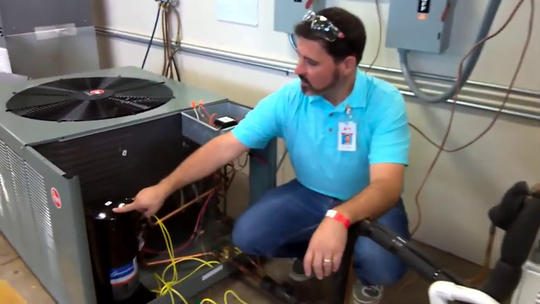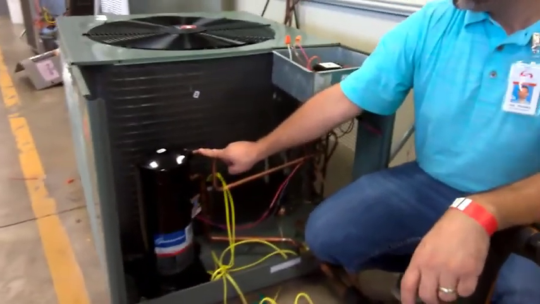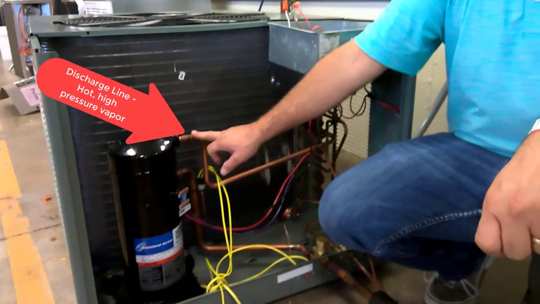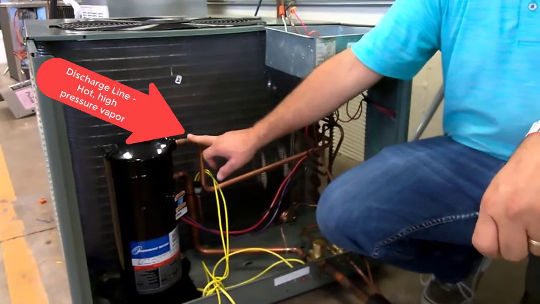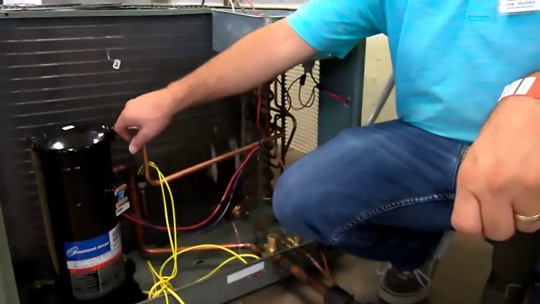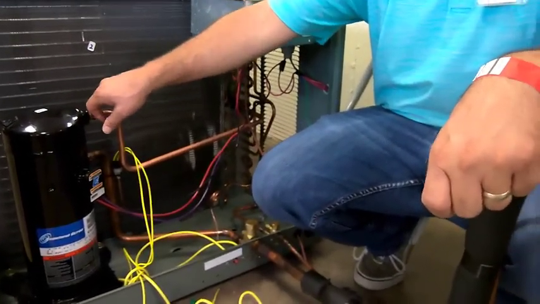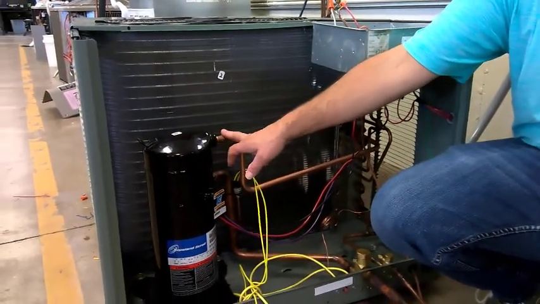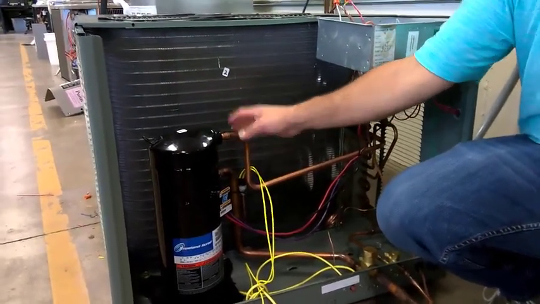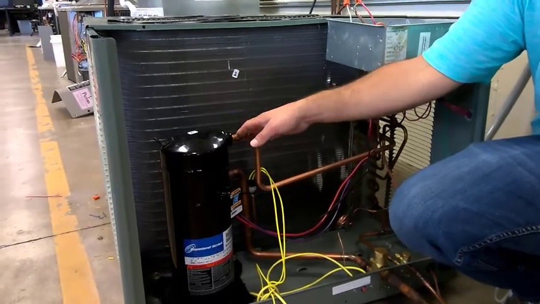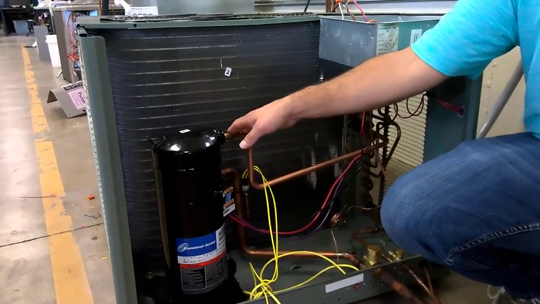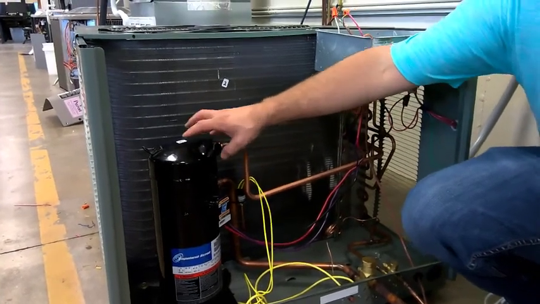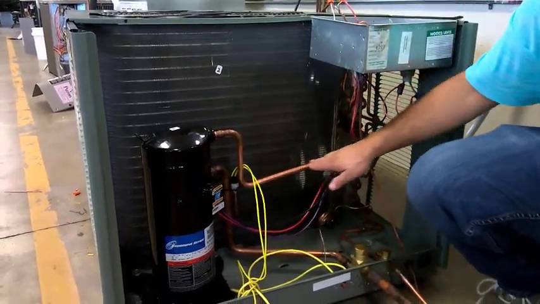All right? When we come out of this compressor, this is called our discharge line. Our discharge line is hot, high pressure vapor. So our refrigerant is in all vapor form when it leaves here. We also say that it's superheated vapor because it's well above its saturation temperature. So our superheated hot, high pressure vapor comes out. This is our discharge line, high pressure.